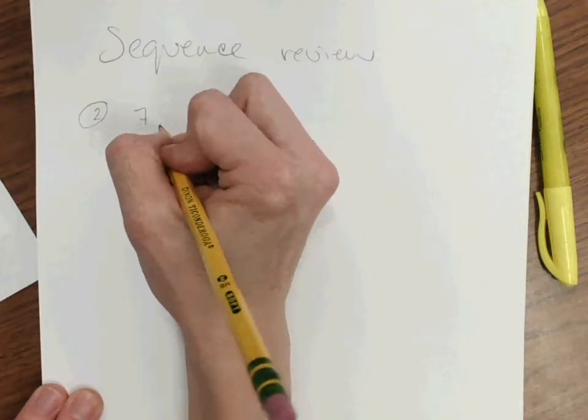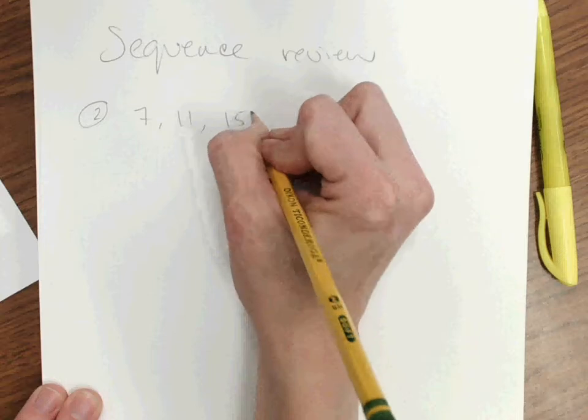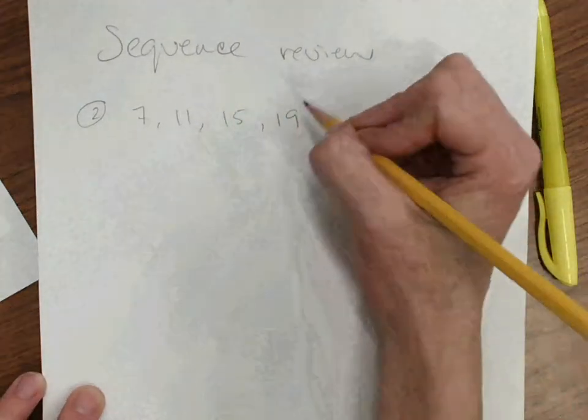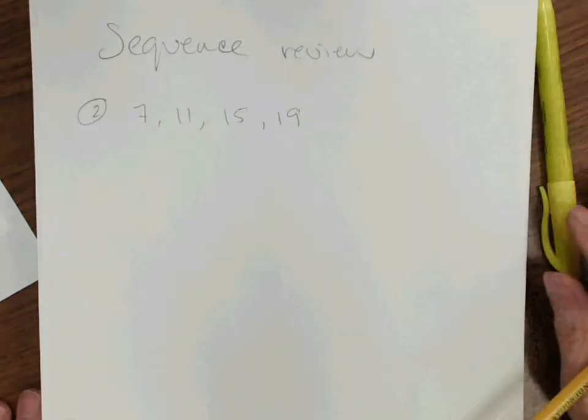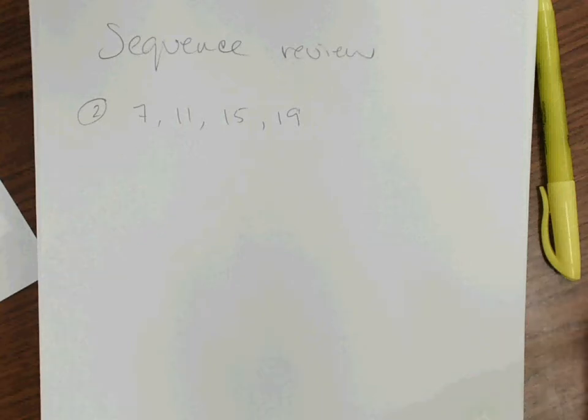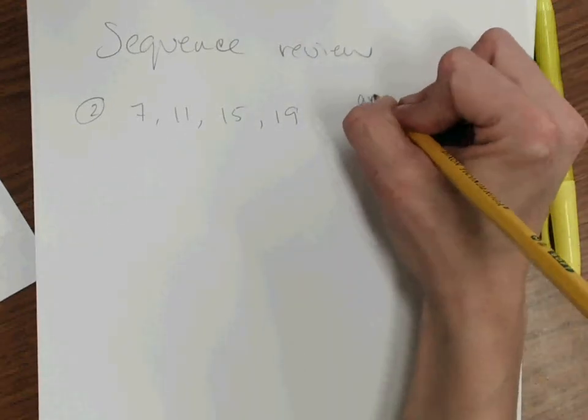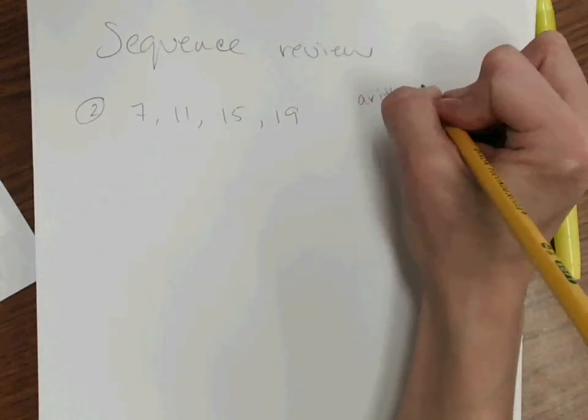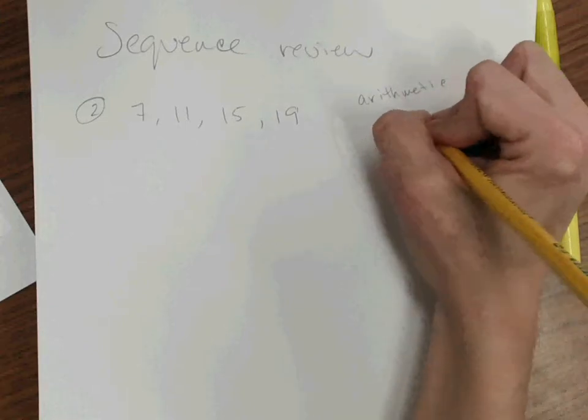I've got 7, 11, 15, 19. This is number 2 from your worksheet, and we're going to look at it in some detail. I'm not going to just do what number 2 is asking. The first 4 questions are just asking you to determine if this sequence is arithmetic. Remember, arithmetic is adding the same thing each time.